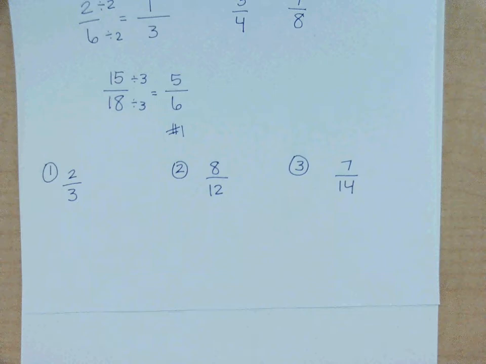You don't have to use crazy big numbers. We're looking for 3 different fractions that are still equivalent to our original.